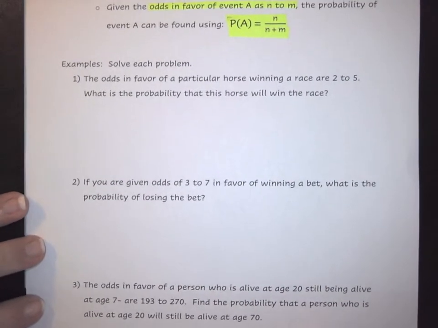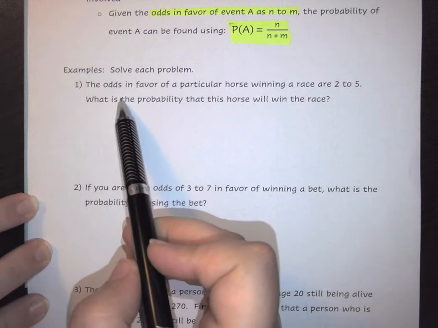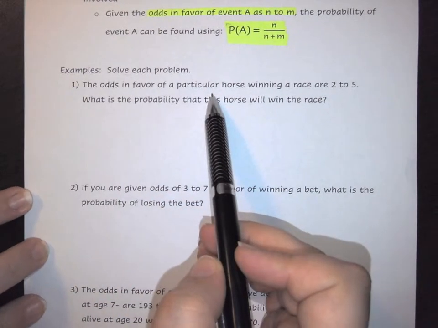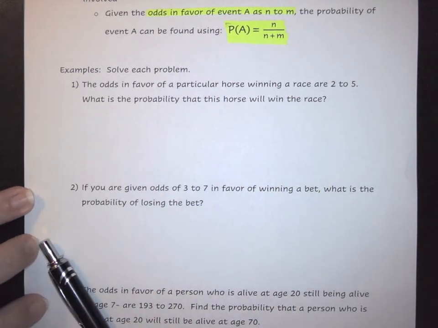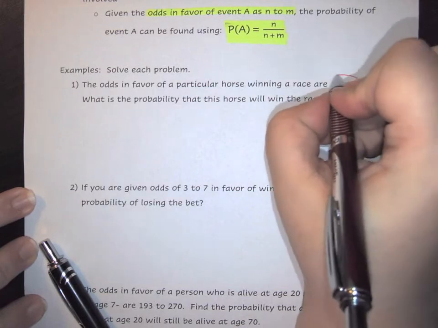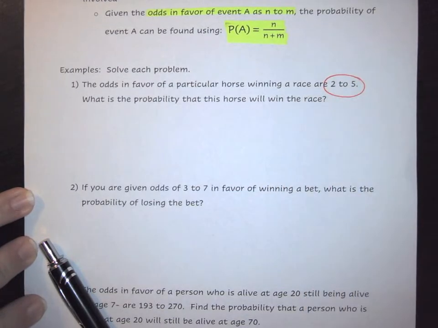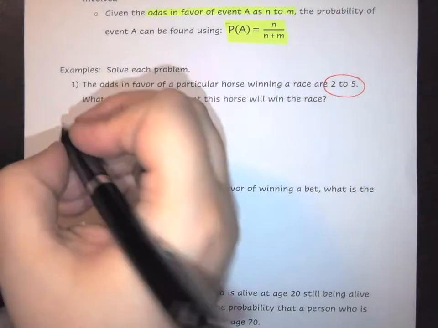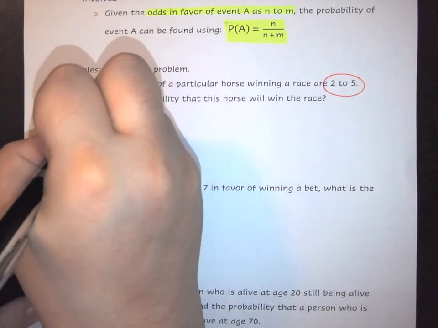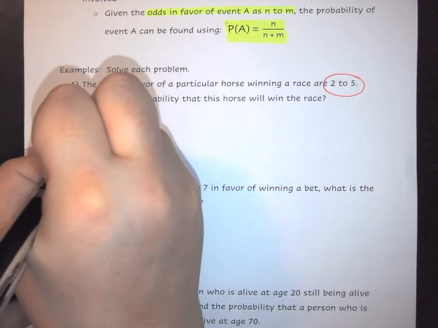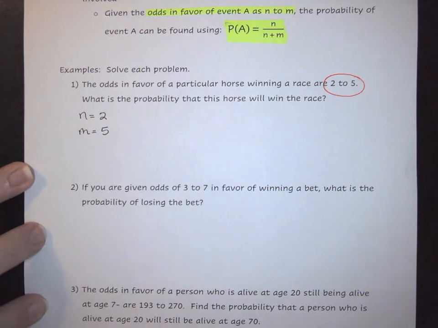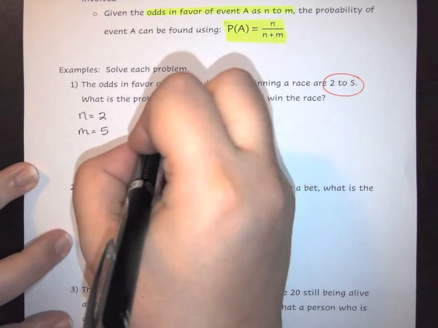For example, the odds in favor of a particular horse winning a race are 2 to 5. So right here is my important information. What this tells us is that my n is 2, my m is 5. I want to find the probability.